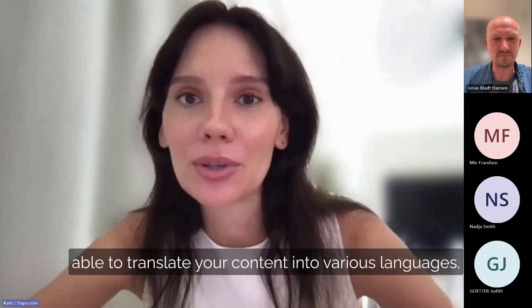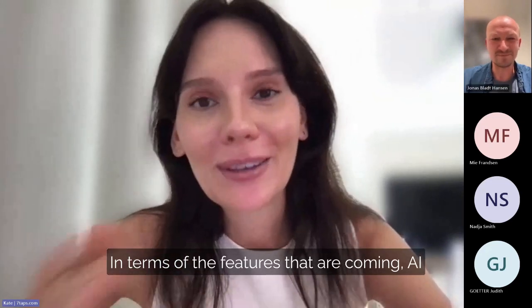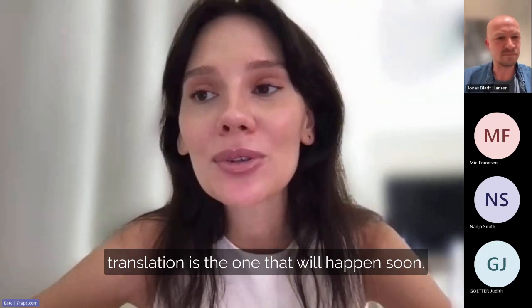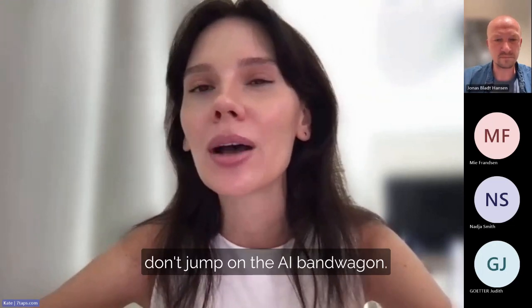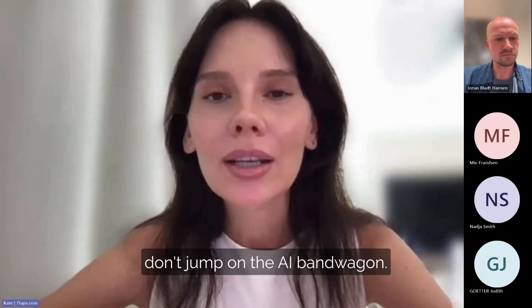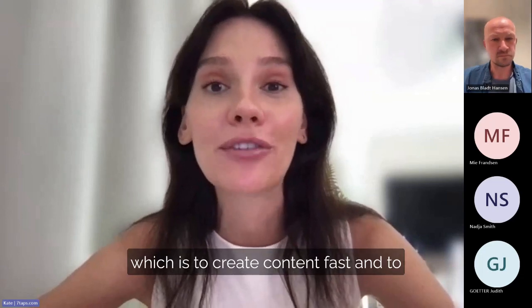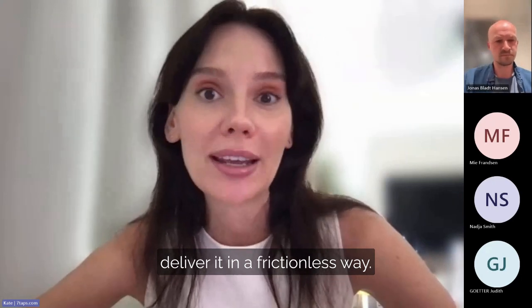Nice. In terms of the features that are coming, AI translation is the one that will happen soon. And in fact, within 7tabs, we don't jump on the AI bandwagon. We try to enhance our main product value, which is to create content fast and to deliver it in a frictionless way.